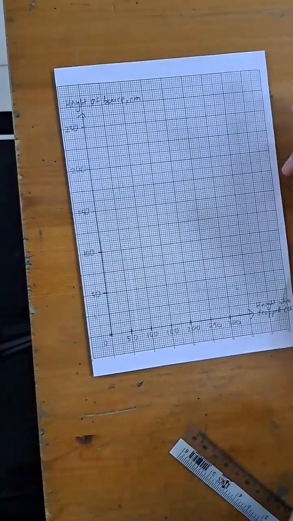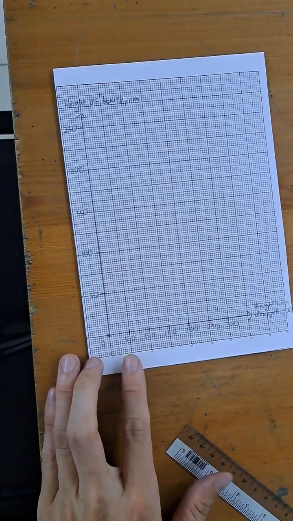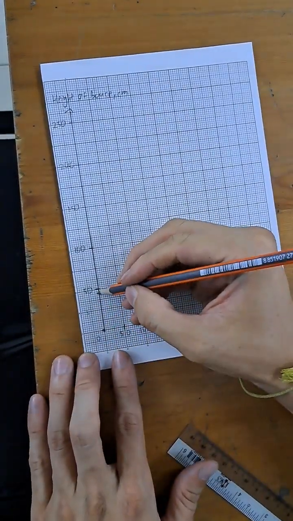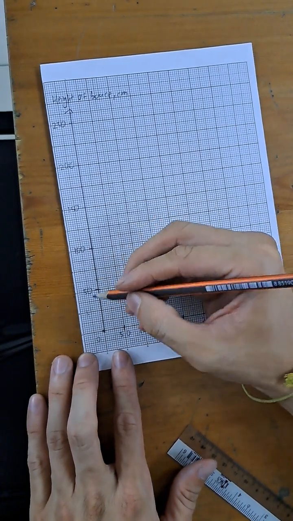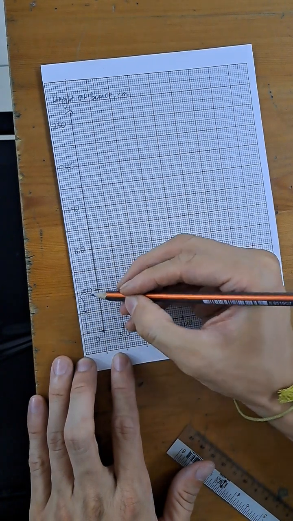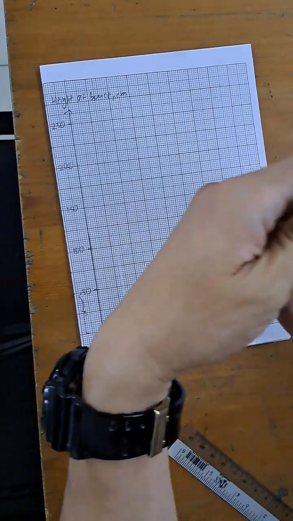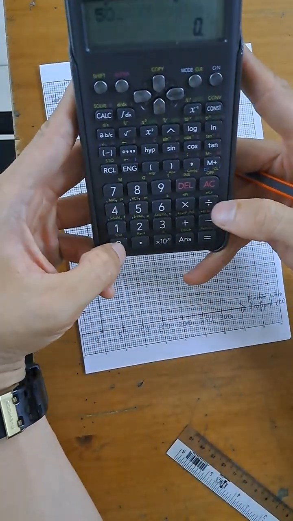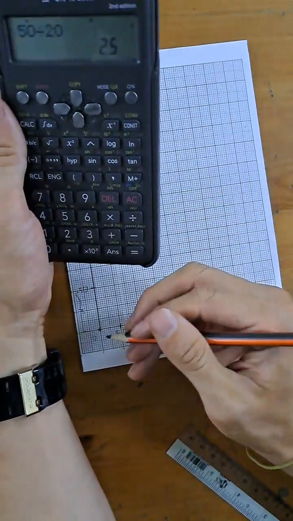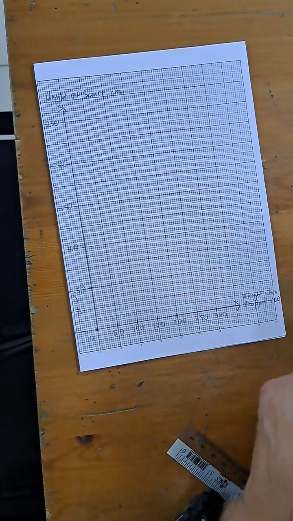So where's my 50 and 40? Okay, so that's my 50. My x-axis is 50. But where's my 40 over here? Now this is where you need to count all these small boxes here, right? So take a look. Over here, I have 50 out of 20 boxes. So one small box is equal to how much? 50 divided by 20, so that's 2.5. All right, so one small box over here is equivalent to 2.5.